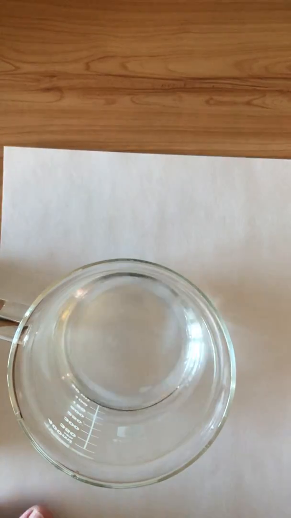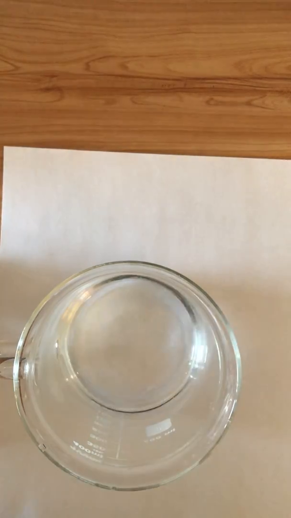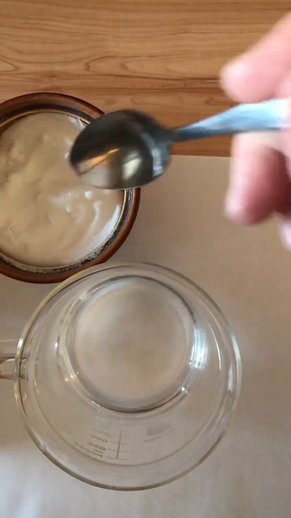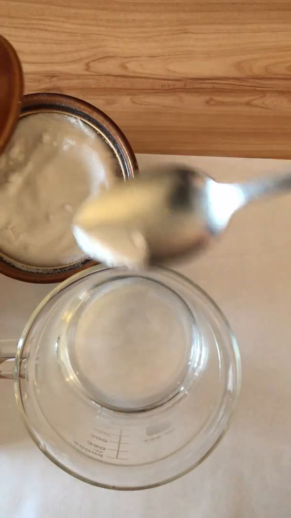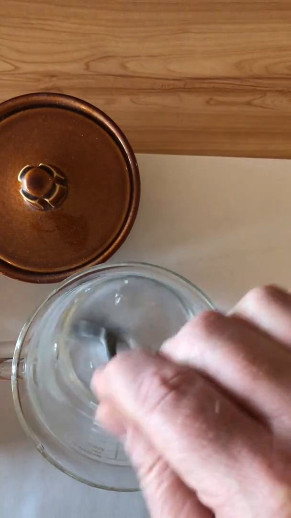If we are taking a solvent, water, and we dissolve a little bit of solute, in this case, sugar, I can stir it around.